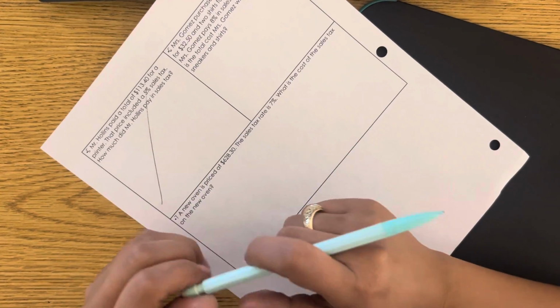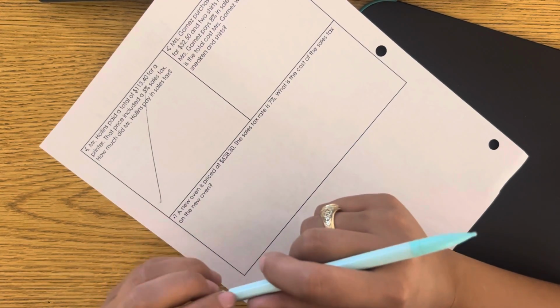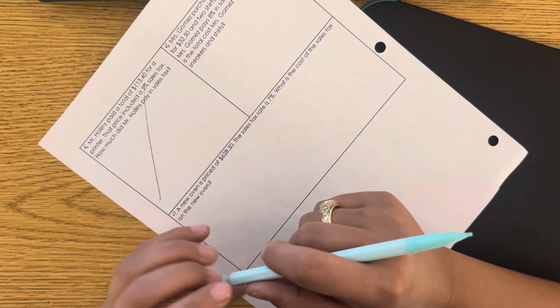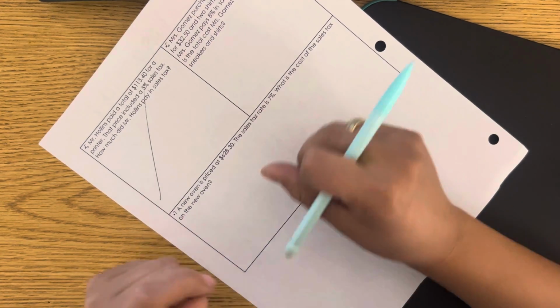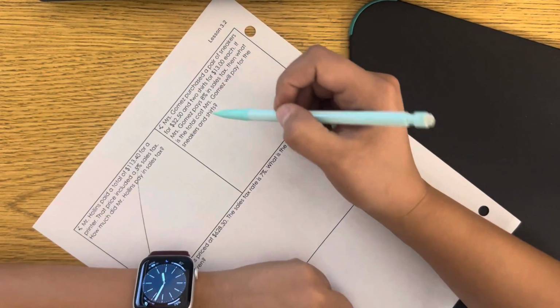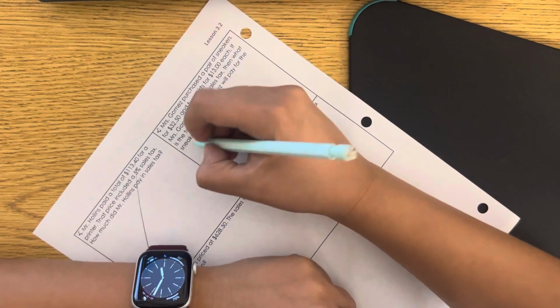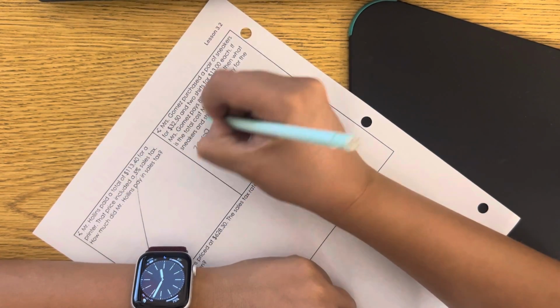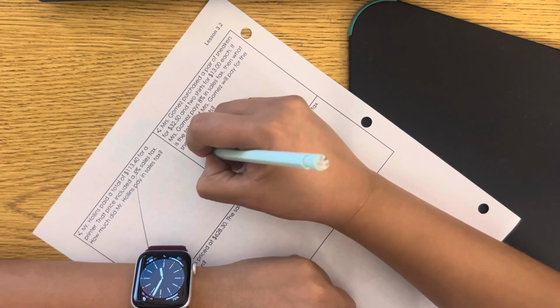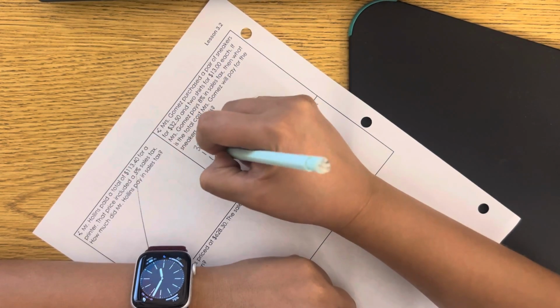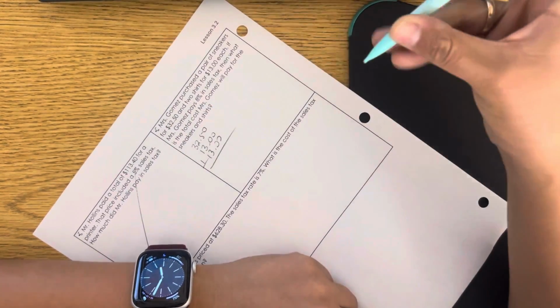Mrs. Gomez purchased a pair of sneakers for $32.50 and 2 shirts for $13 each. If Mrs. Gomez pays $8 in sales tax, what is the total cost she will pay for the shirts and sneakers? So a pair of sneakers was $32.50. She also bought 2 shirts that were $13 each. So that means 13 plus 13. So we first have to add those 3 up.